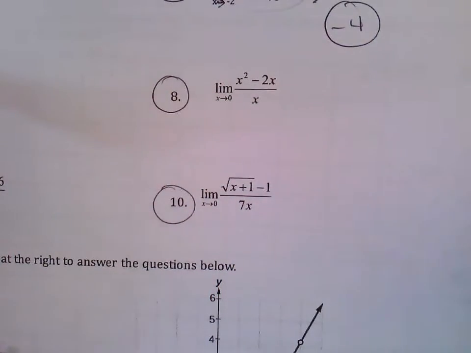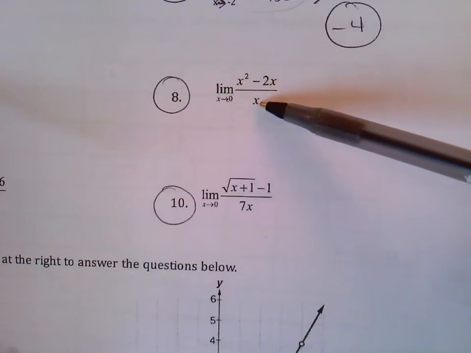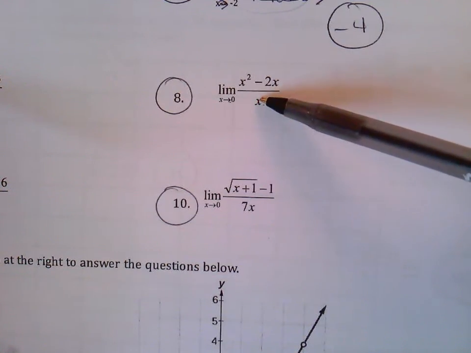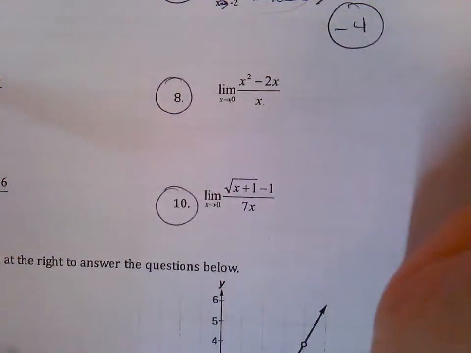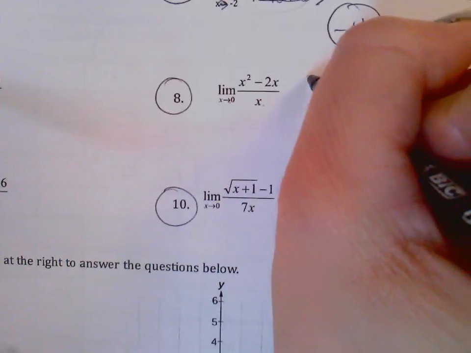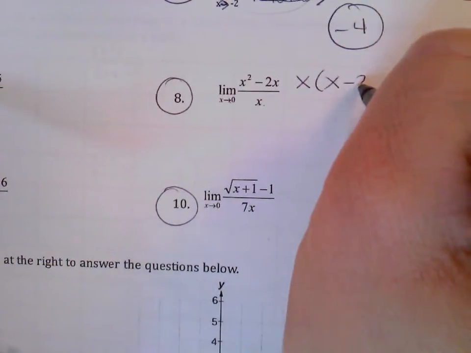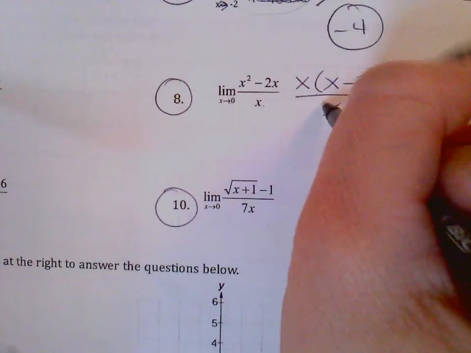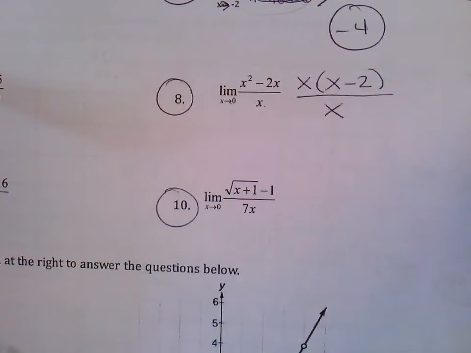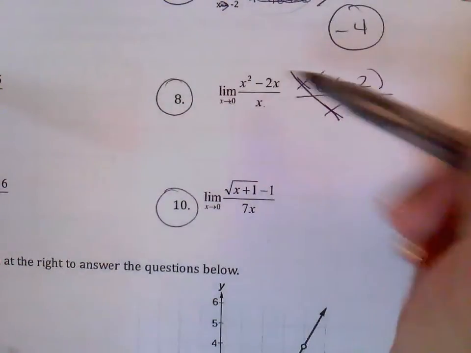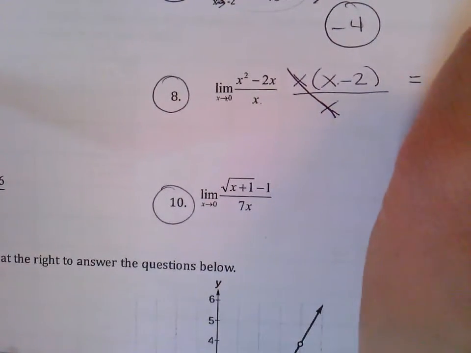All right. Do I plug in 0? I get 0 in the denominator, so I might be able to factor this. I can factor out an x, and that will leave me x minus 2, and x is in the denominator. The x's cancel out. When I plug in 0, it looks like I get -2.